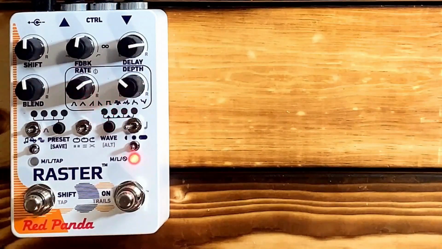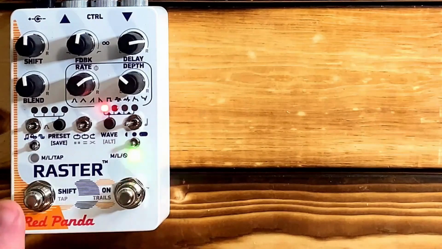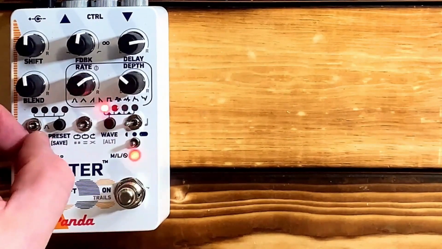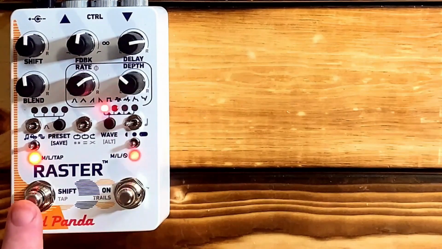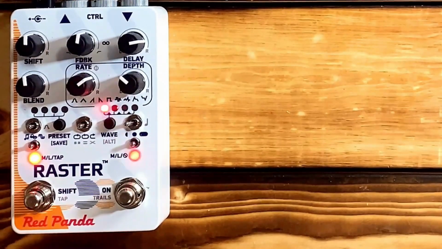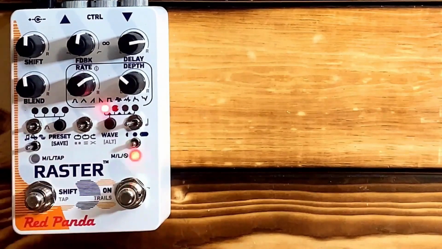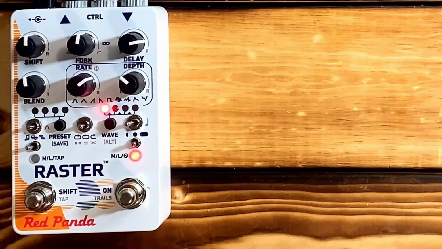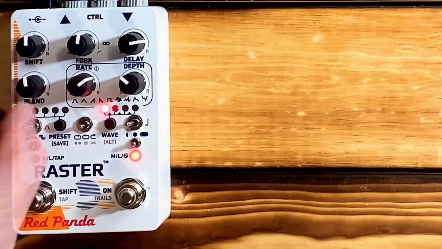Those were over-exaggerated waveforms so that you could hear the shape of the LFO. I'll be demoing more useful modulation settings later in the video. You can determine the behavior of this switch with this switch. To the right is tap tempo. In the middle is latching, which means it will turn on and off with a button press. And to the left is momentary, which means that you have to hold down the button for the effect to be engaged.